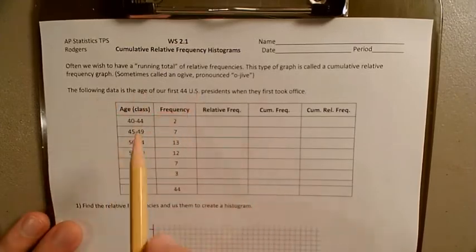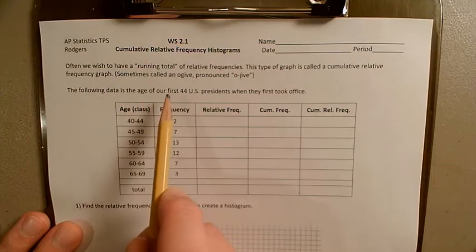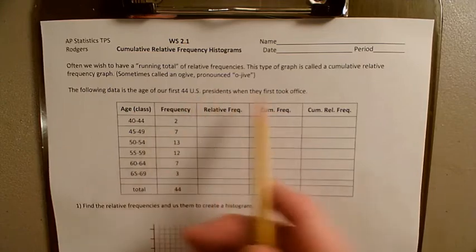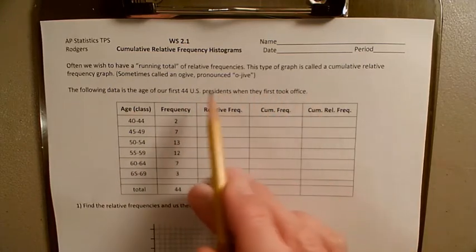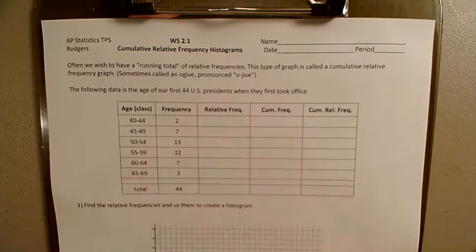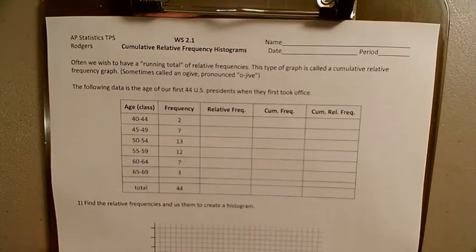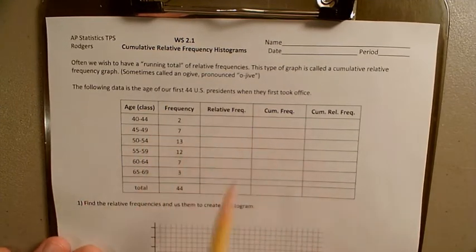So the data we're looking at is the ages of the first 44 U.S. presidents when they took office. This data is not updated. Obviously, our current president is the 45th president, but I haven't updated this in a couple years, so just deal with the data as it is.